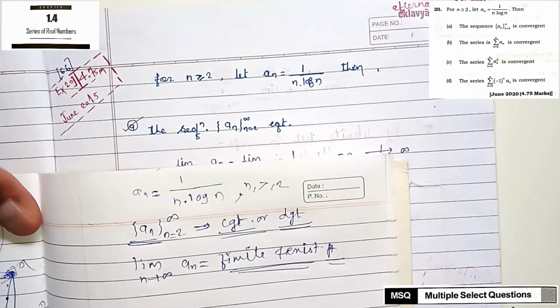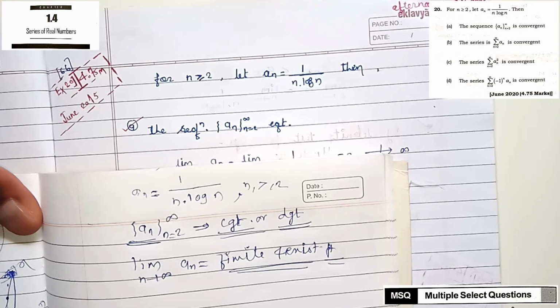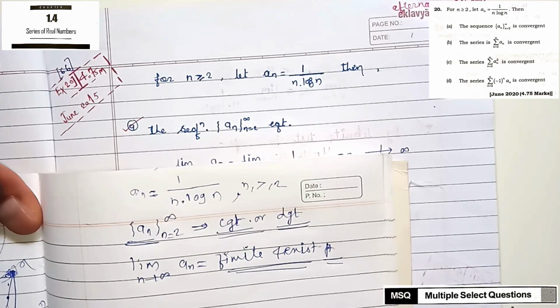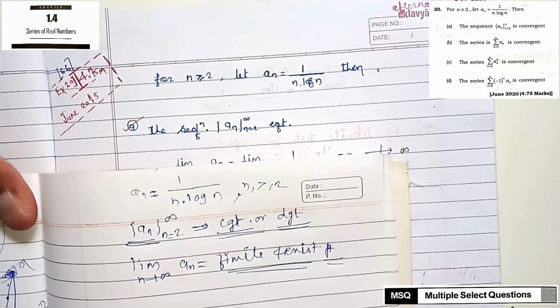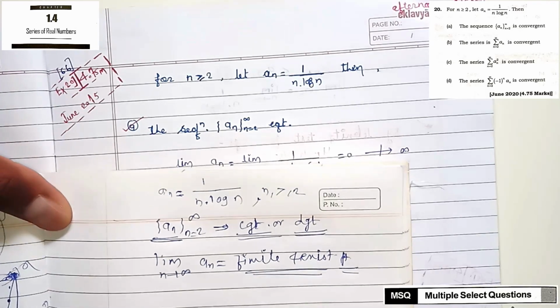And if that point is finite, then we say that the sequence is convergent. This is applicable for the sequence. For a series, you have to check some other tests. These tests are very useful for finding whether it is convergent or divergent. Now let's see the solution.